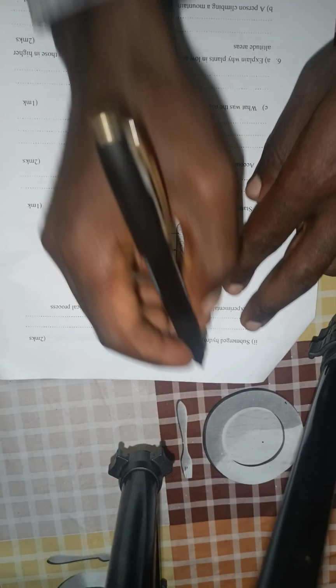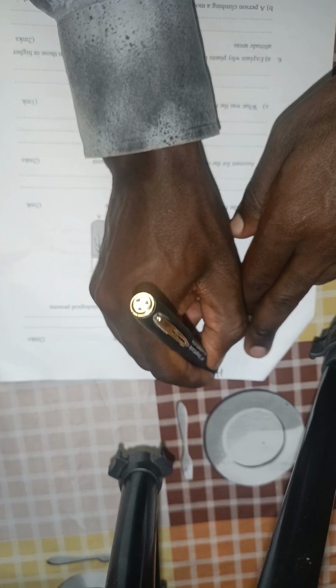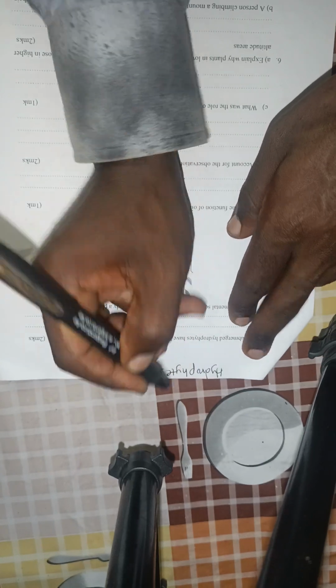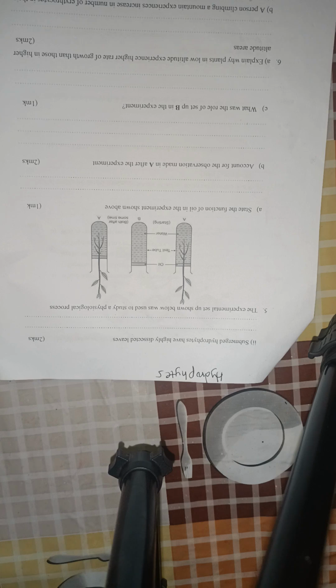For example, I'll begin with the hydrophytes. We have plants such as Elodea, water lily, water hyacinth, and salvinia. These are just examples of hydrophytes.